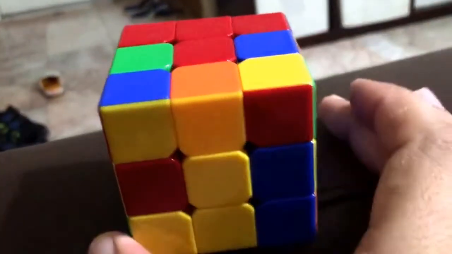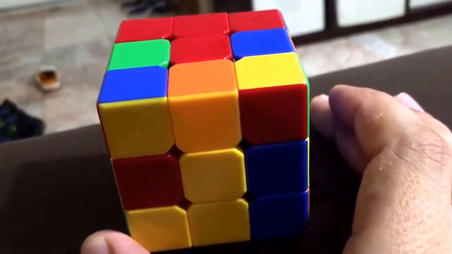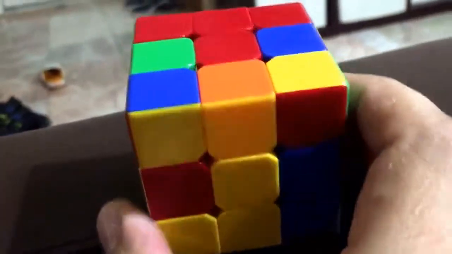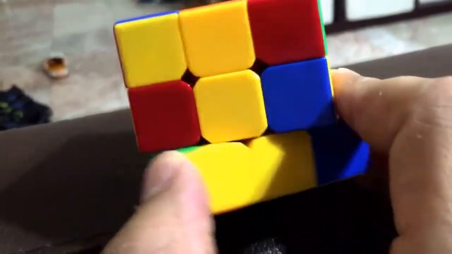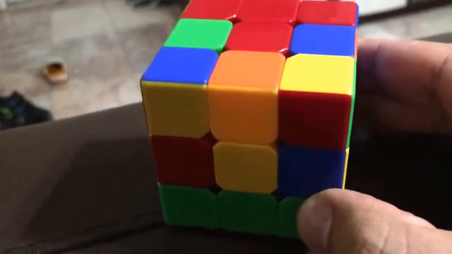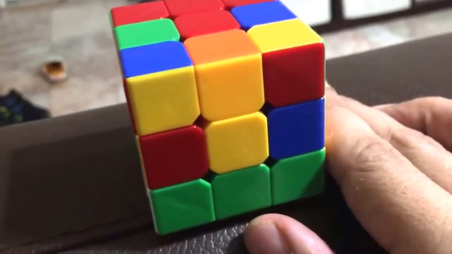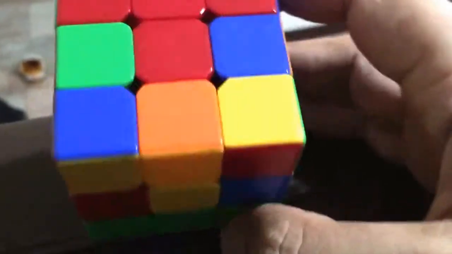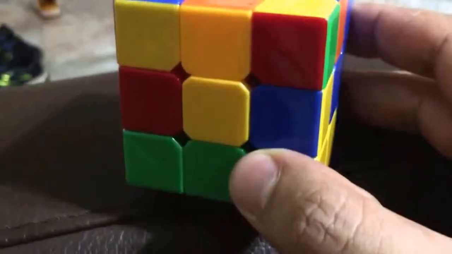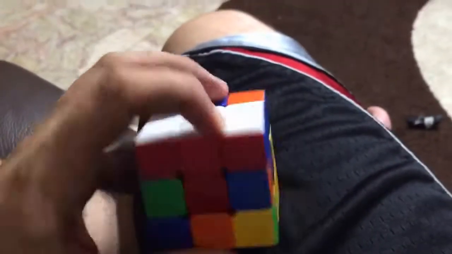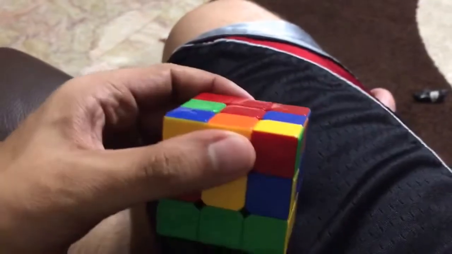Right. You do the bottom towards. Just totally messing this up. I'm not remembering this very well. I believe this one goes towards me.